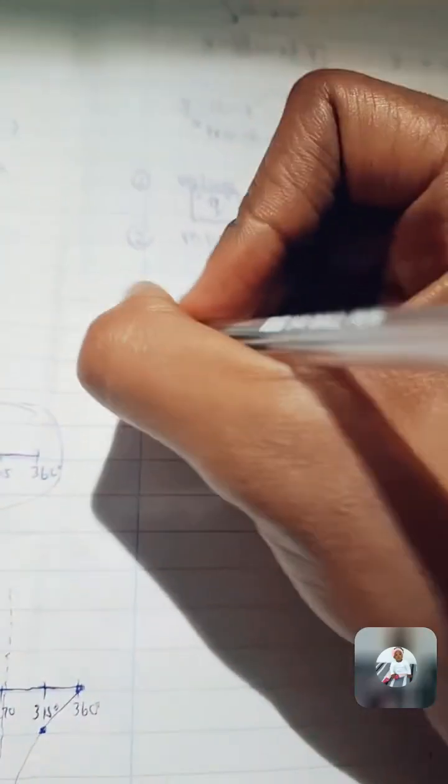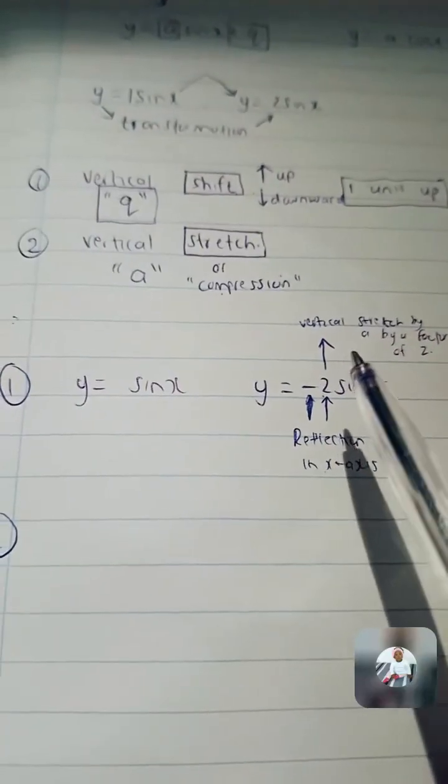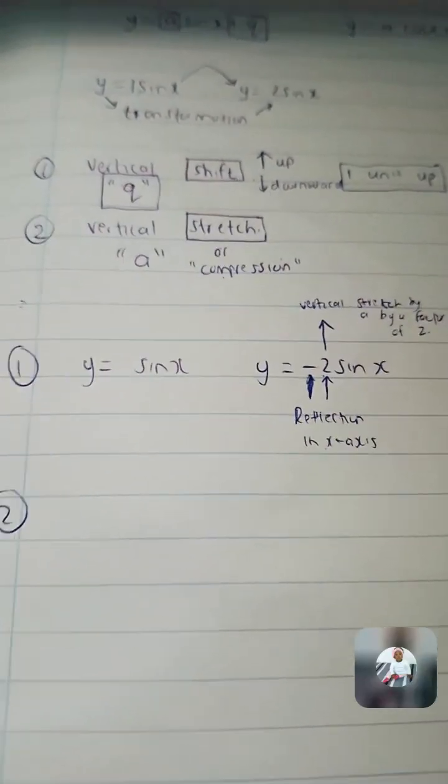Now I want to move here and go to something else. So here we were dealing with A. Now check this one. Let's say we had y is equal to sine x, and then we had y is equal to sine x minus 2.